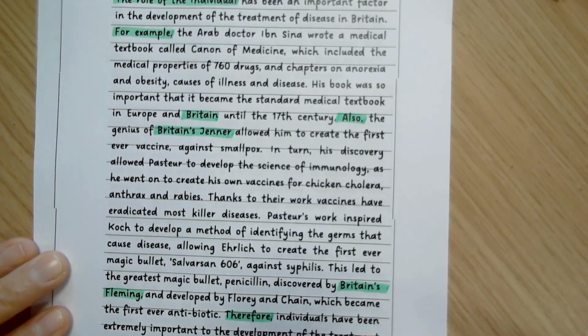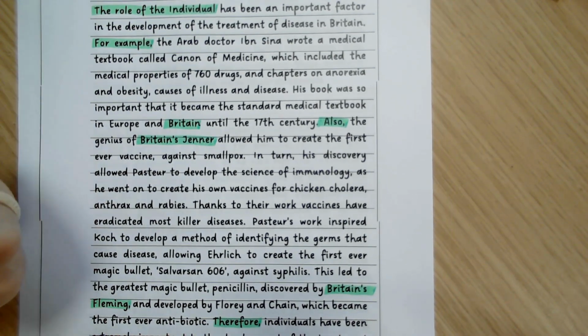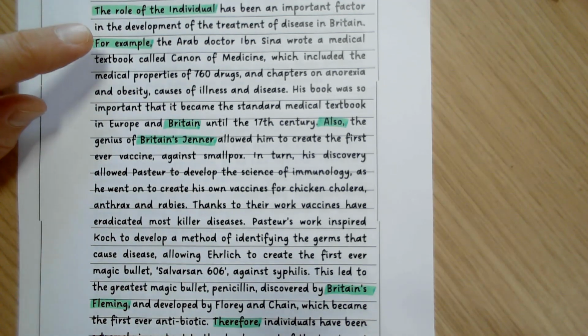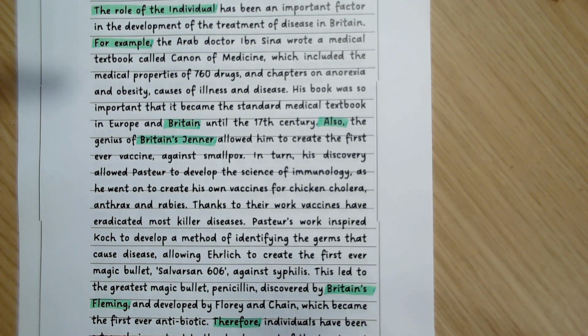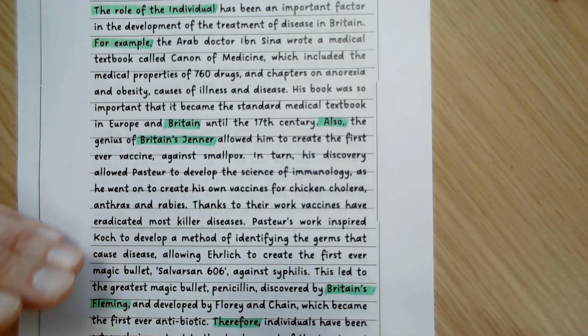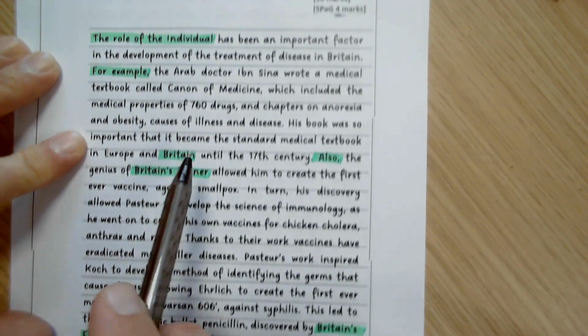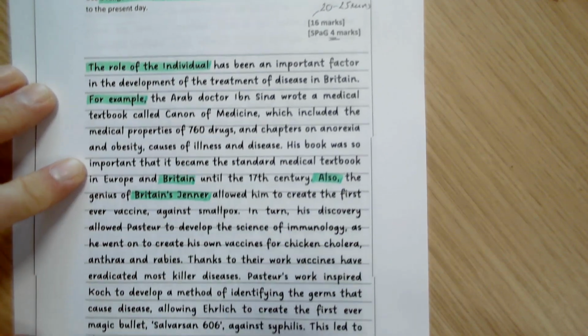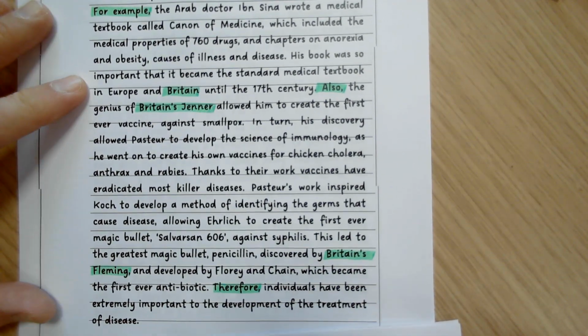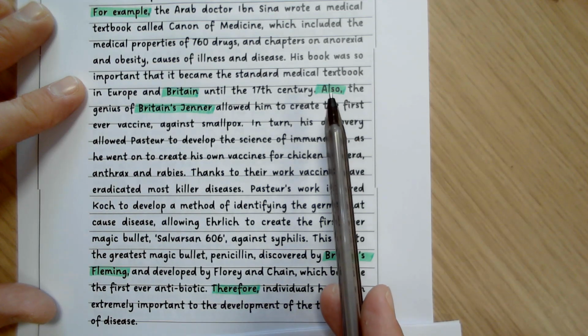At this point, it's worth having a quick look over and making sure, first of all, have I given 3 or more examples of this factor, the role of the individual? The answer is yes. I've got Ibn Sina, 1. I've got Jenner, 2. Pasteur, 3. I've got Koch and Fleming. I've got Ehrlich. I've got plenty of individuals. Have I shown how one's work led to that of the other? Yes. I've shown how they built on each other's work. Have I included examples that are relevant to Britain? After all, that's what the question is asking me to do. The answer again is yes. And finally, have I used some nice connectives to link my individuals together?